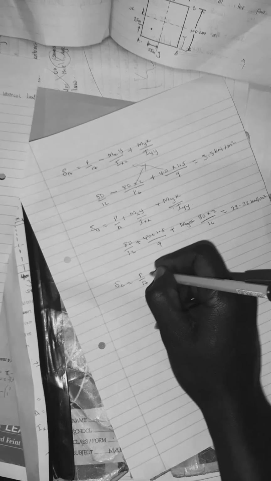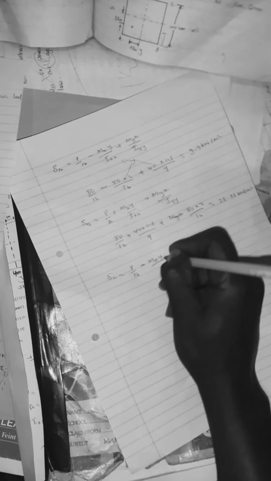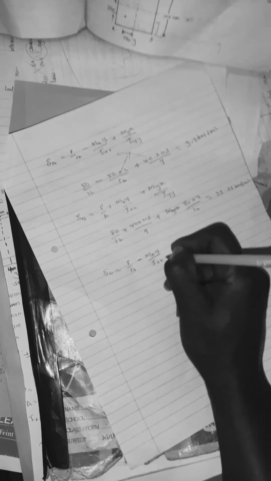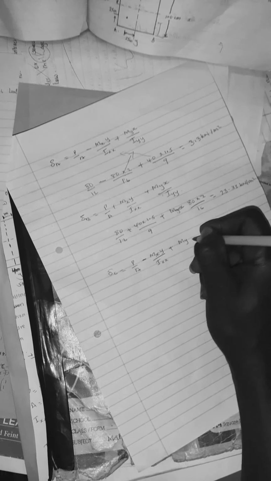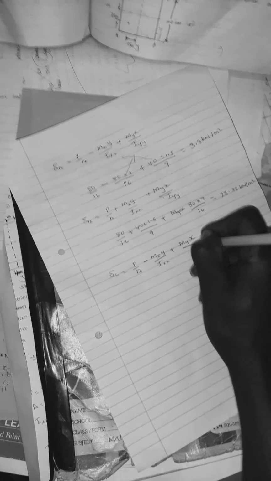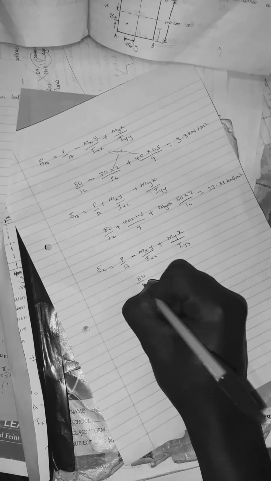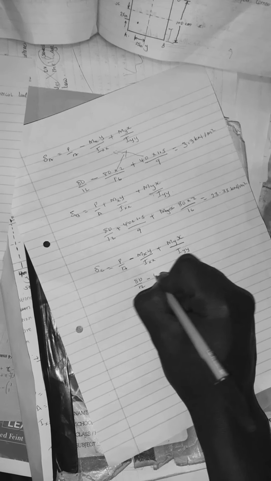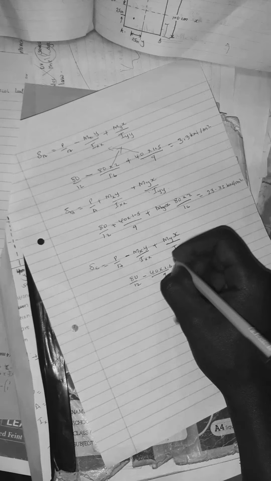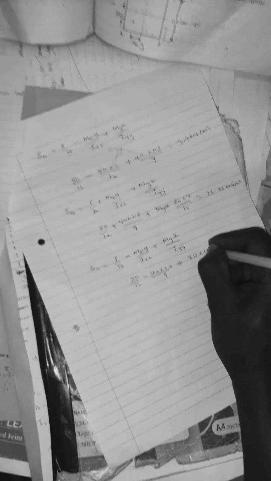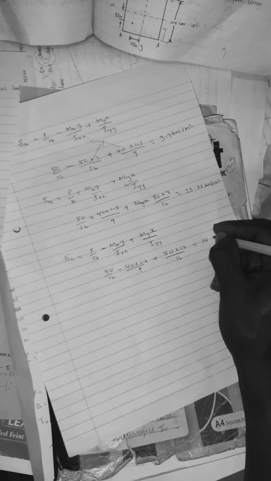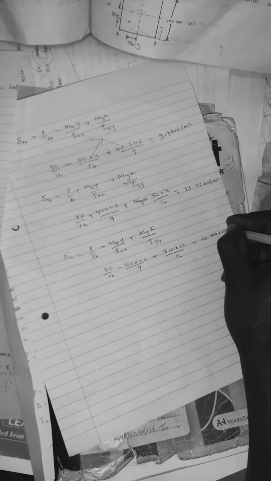So P over A minus Mx y over Ixx plus My x all over Iyy, which is going to give us 80 over 12 minus 40 times 1.5 all over 9 plus 80 times 12 all over 16, which is going to equal 10 kilonewtons per meter squared.